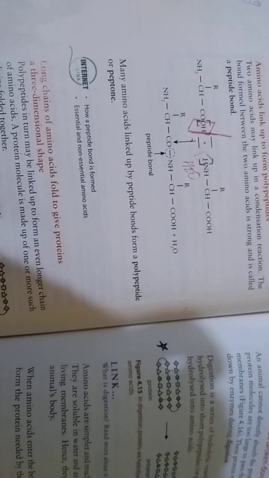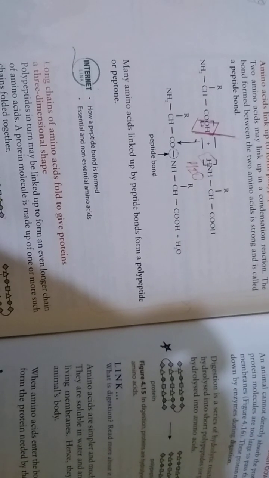Then proteins are broken into polypeptides and polypeptides are broken into amino acids. Amino acids are small molecules which can easily pass through the surface.